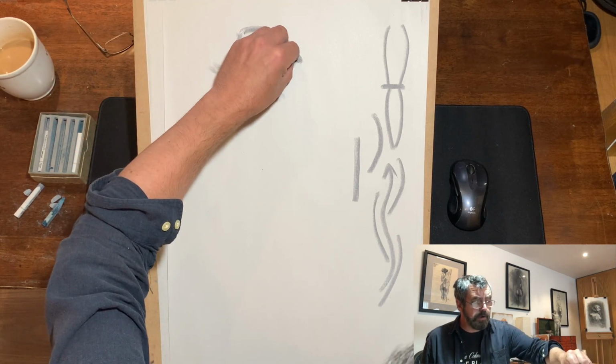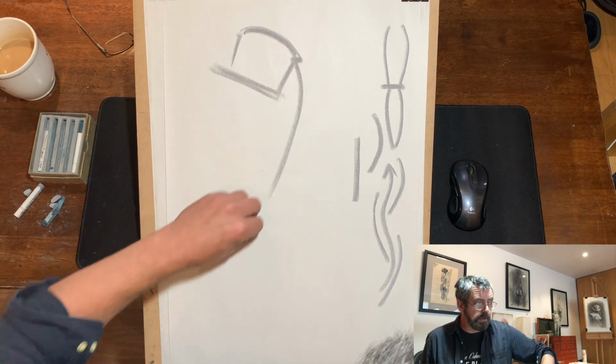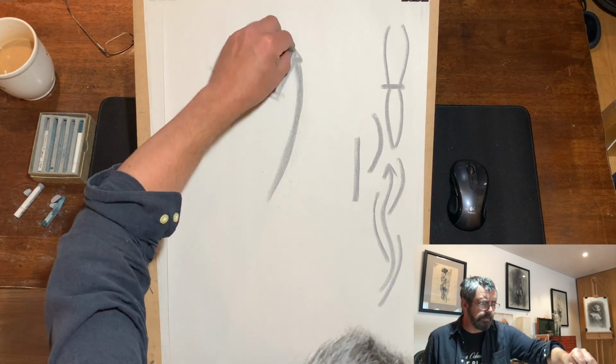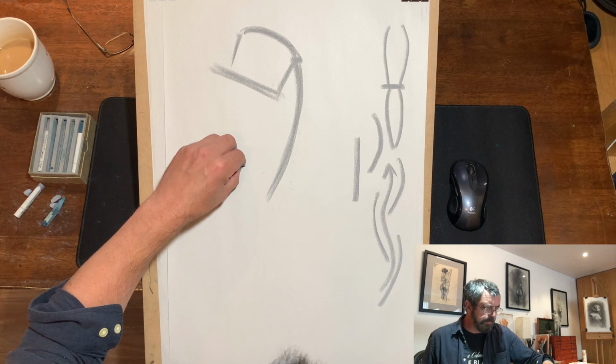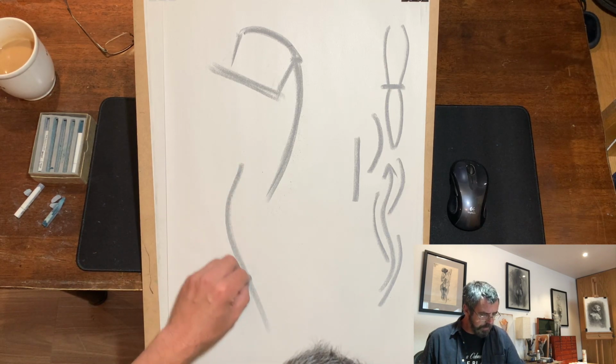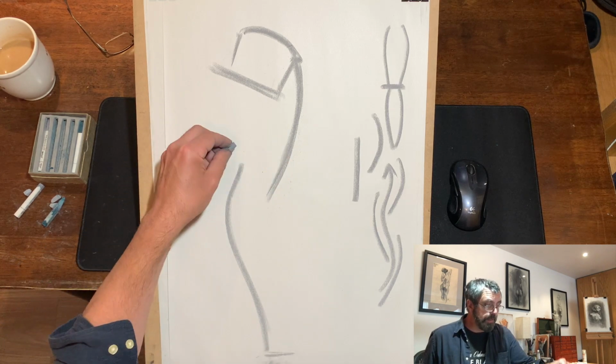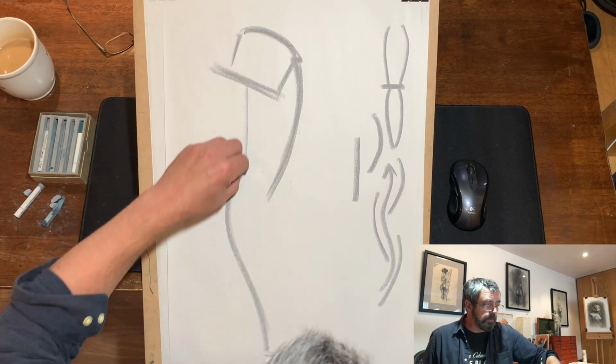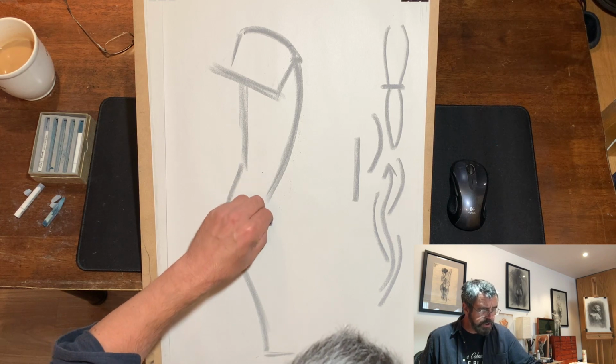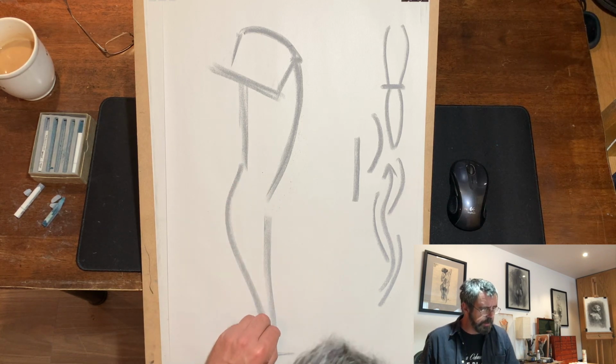And for the upper front part of the upper leg, I'm just going to use a curve, something like that. And for the calf, overlap that form coming down this way. Something like that. For the back of the leg at the top, I'm going to use a straight. And for the shin coming down to the foot, I'm going to use another straight.